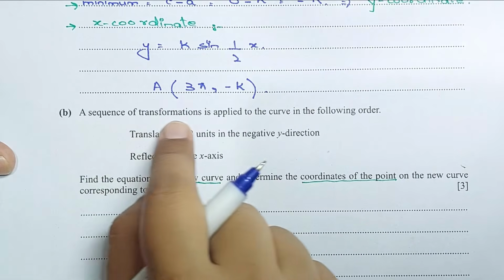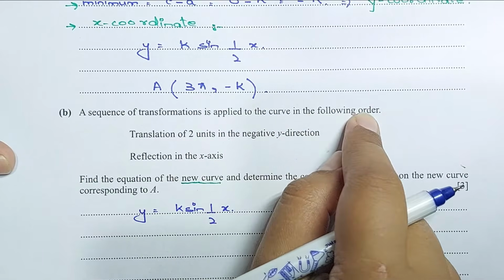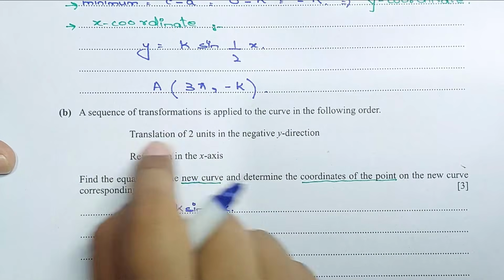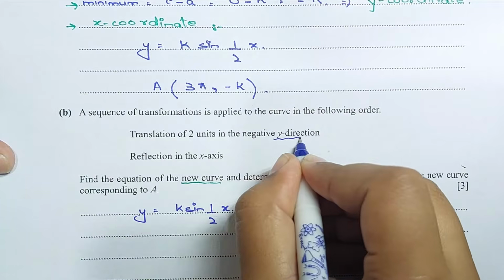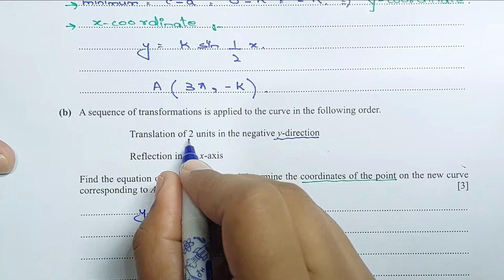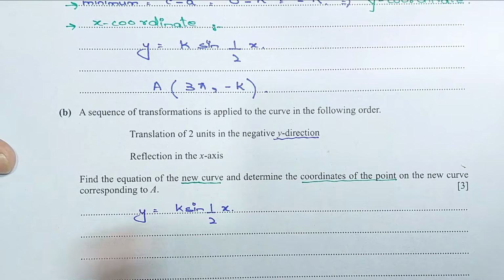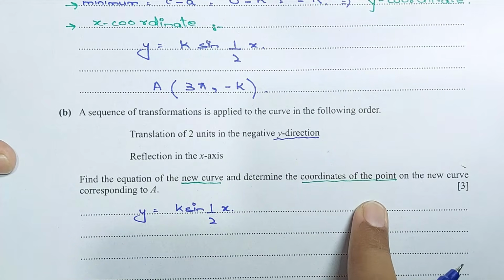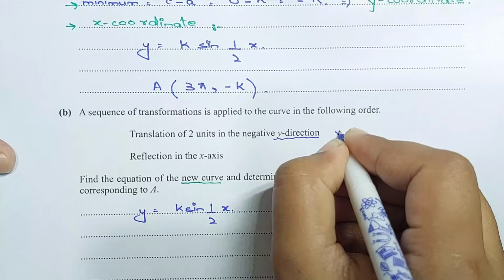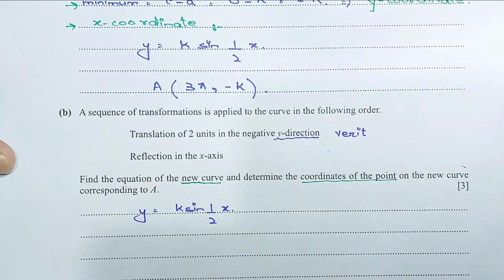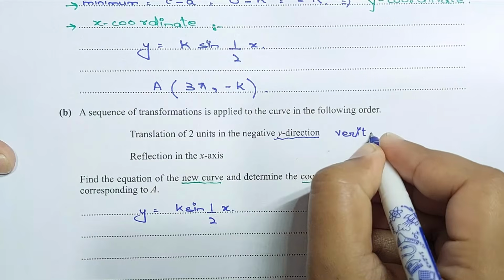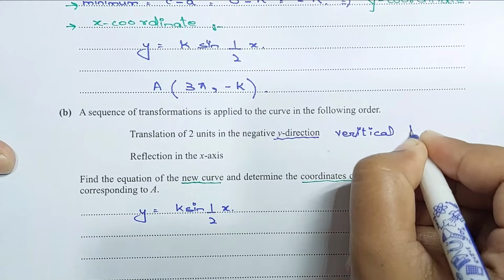The first transformation is a translation of 2 units in the negative y direction. It's negative 2 units, and y is the vertical direction. So it means we have a vertical translation.